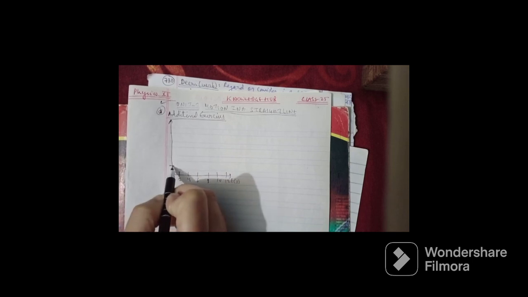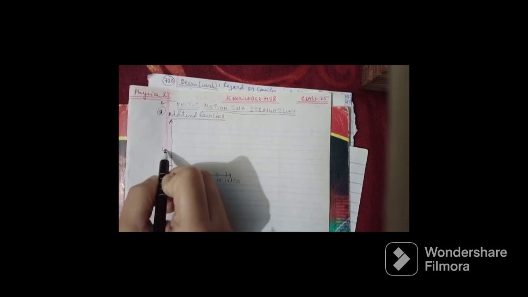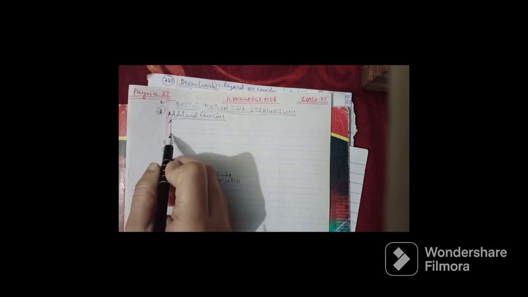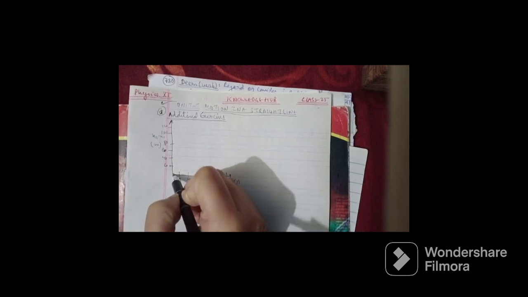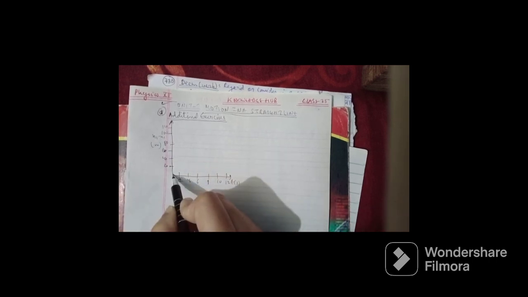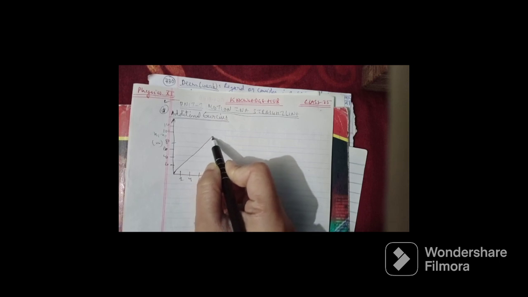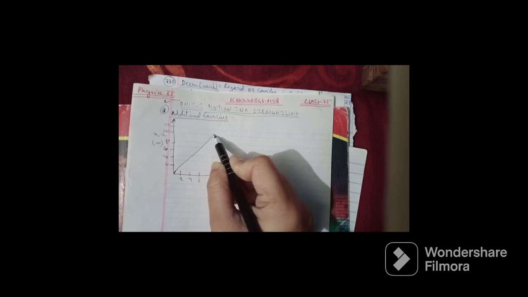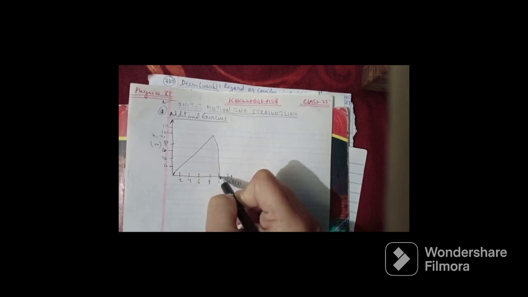Here it will be 20, 40, 60, 80, 100, 120, which is x2 minus x1 in meters. So it will start from here, then it will draw from here. Now we'll talk about another question.